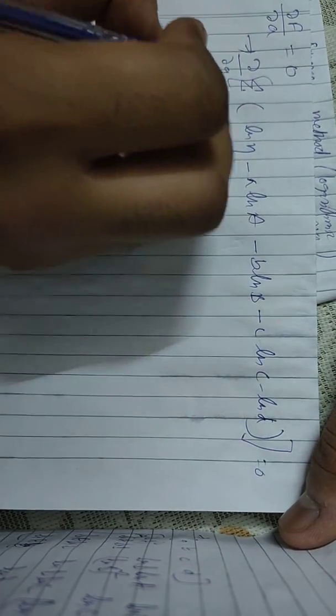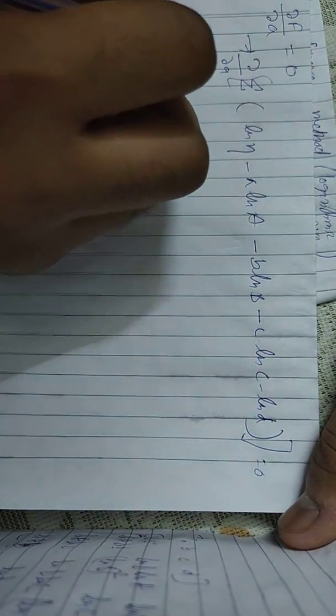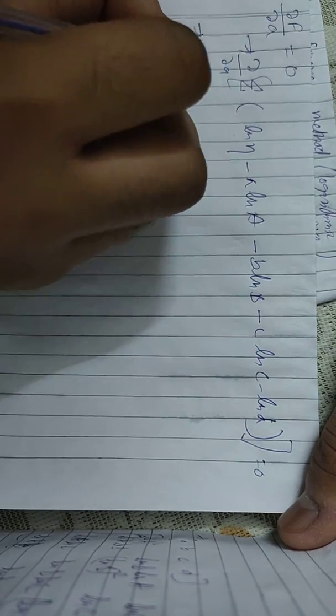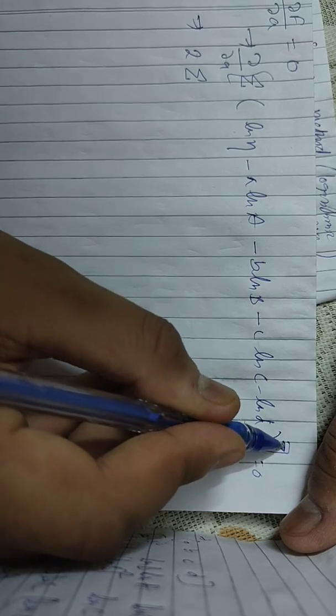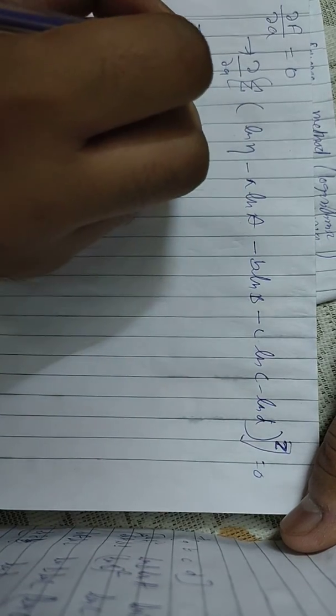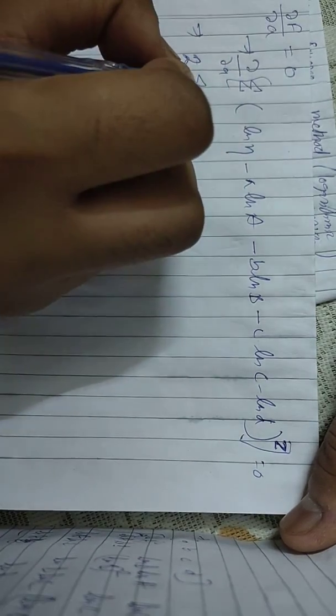What we are going to get is 2 times, since there is a square, so after differentiating it 2 will come as a constant before this summation.